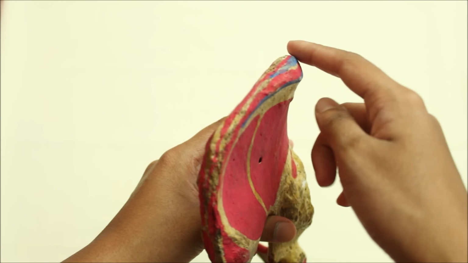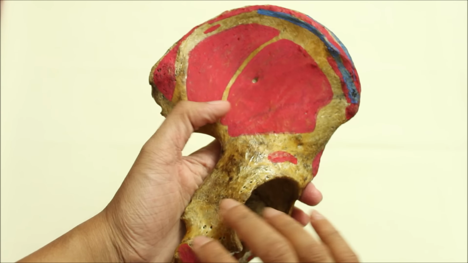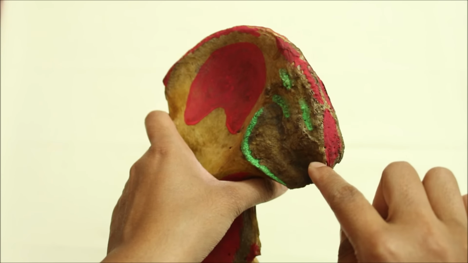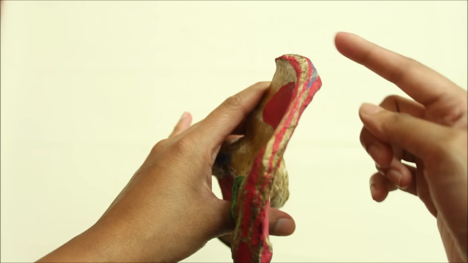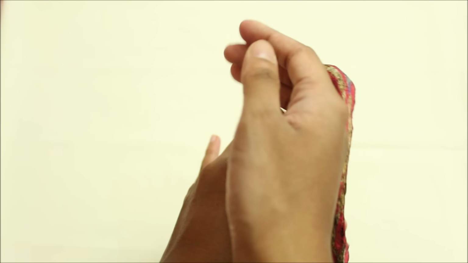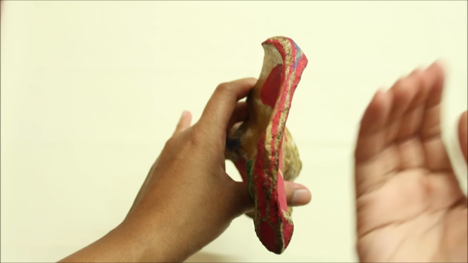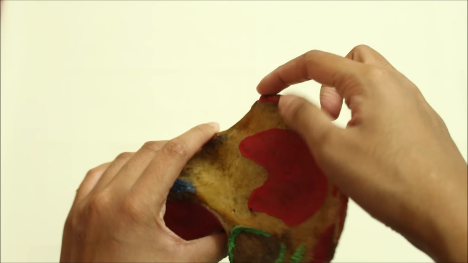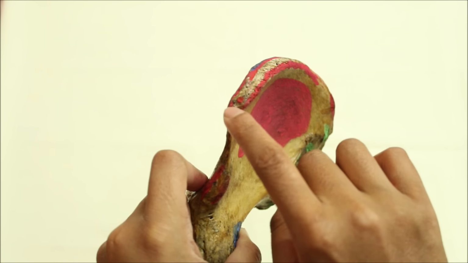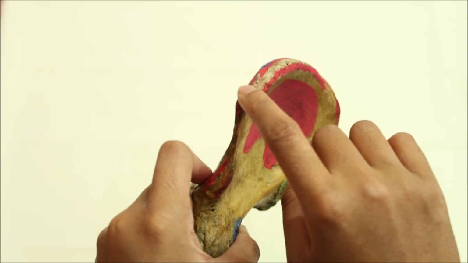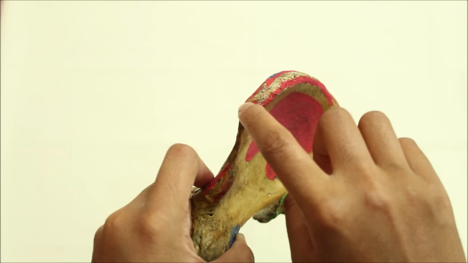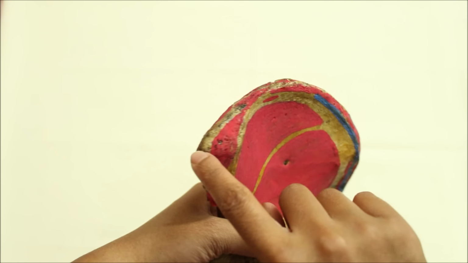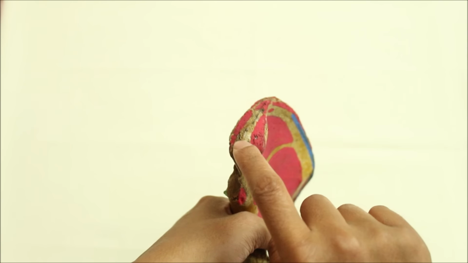The iliac crest forms the upper end of the hip bone. Vertically, it is convex upwards. Anteroposteriorly, it is concave inwards in front and concave outwards behind. The anterior end of the iliac crest is called the anterior superior iliac spine. It is an important landmark that is easily felt in the living. The posterior end of the iliac crest is called the posterior superior iliac spine.